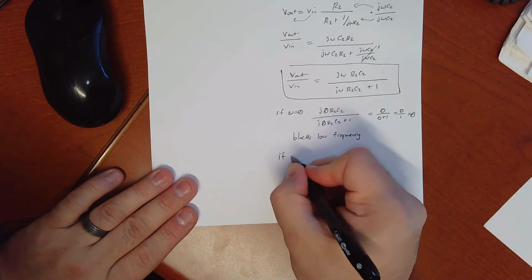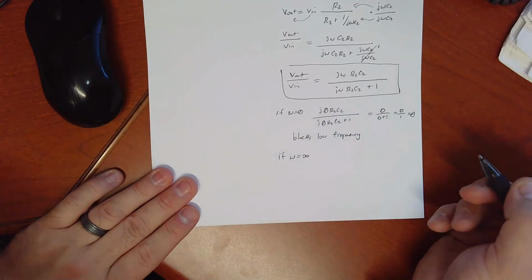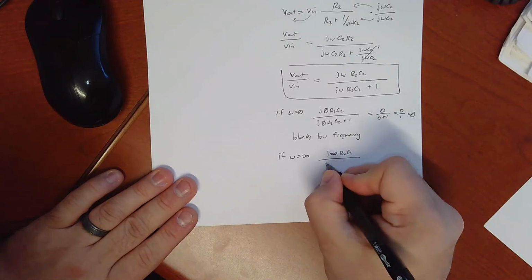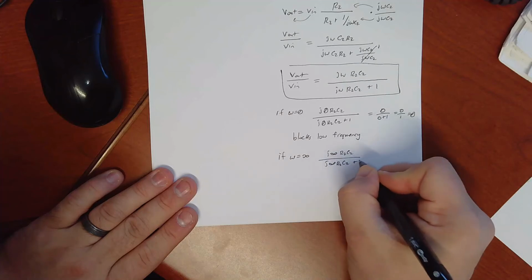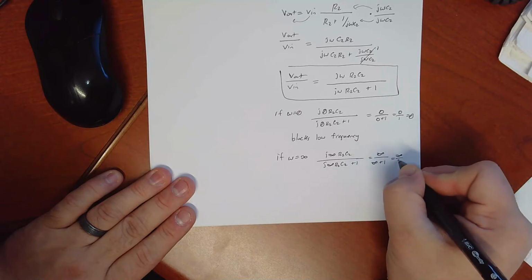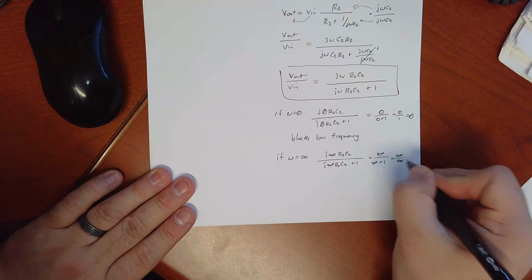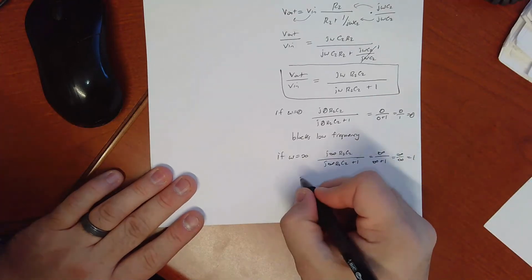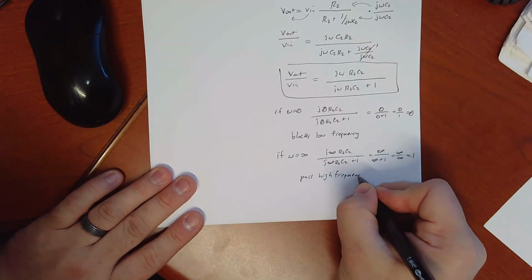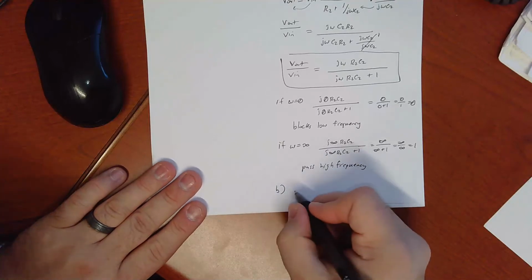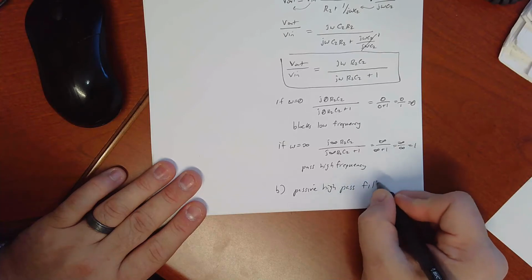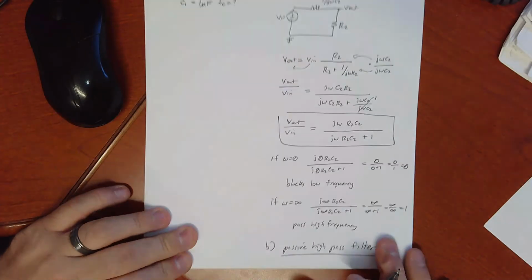Similarly, if omega is equal to infinity, we plug it in and get j times infinity R2 C2 over j infinity R2 C2 plus 1, which is infinity over infinity plus 1, which is infinity over infinity, which is equal to 1. So that means it passes high frequency. Because of that, part B: this is a passive high pass filter.